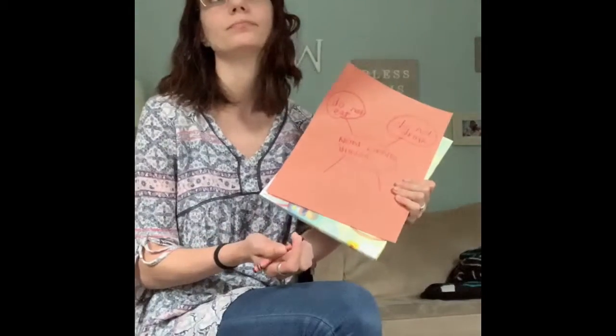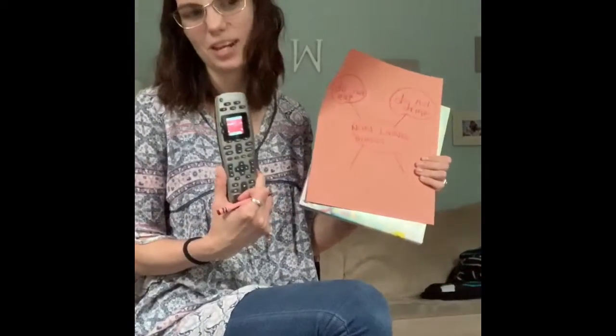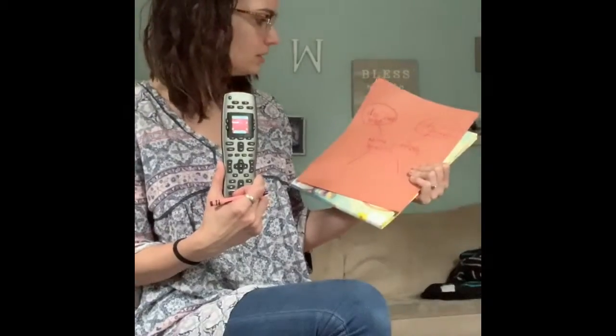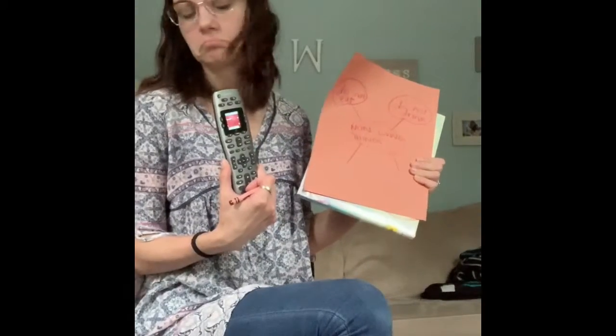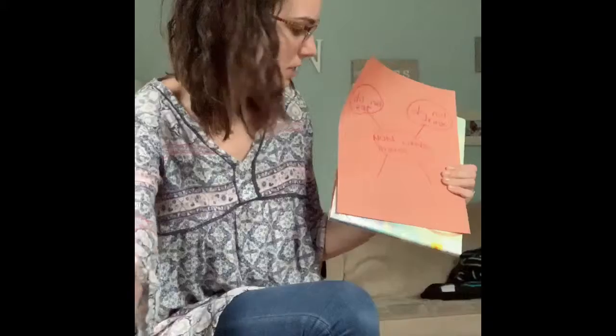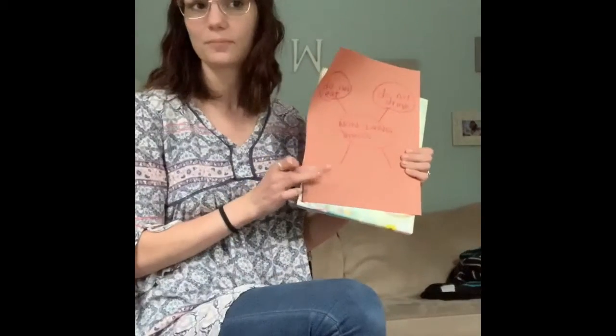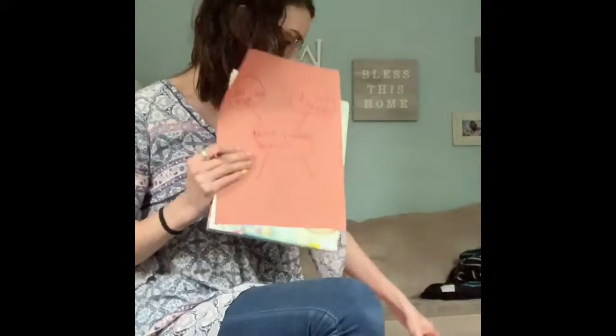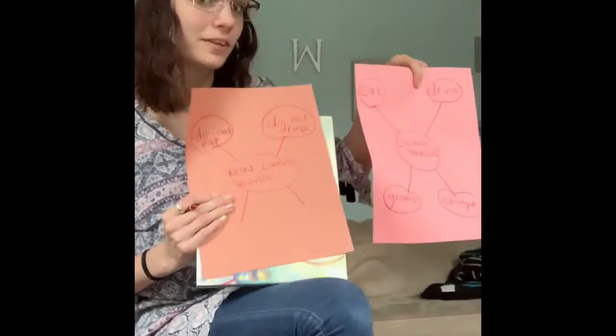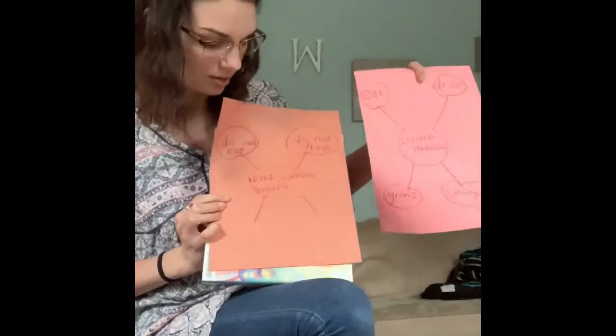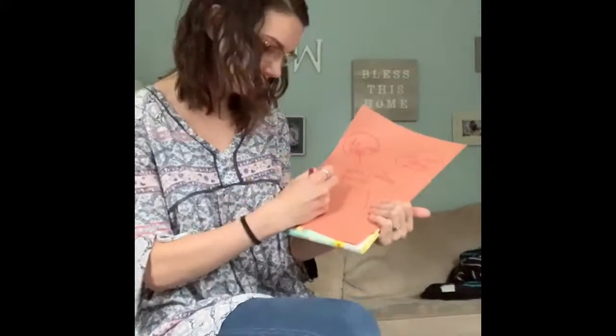Like this TV remote. That shouldn't really be in a classroom, but it is. Does this need to drink? No. Does it need to eat? No. Can someone tell me what they think the next one is going to be? Let's see. Here is our first one for living things. What do you think would the next one be? Good. That does not grow. Awesome.